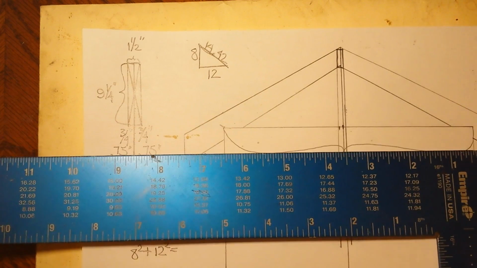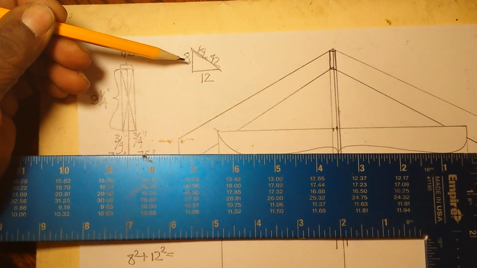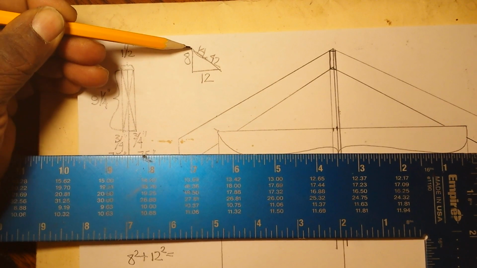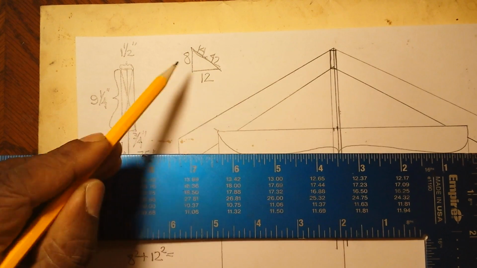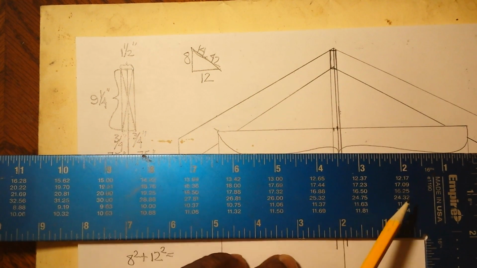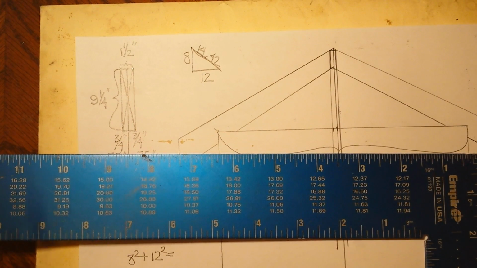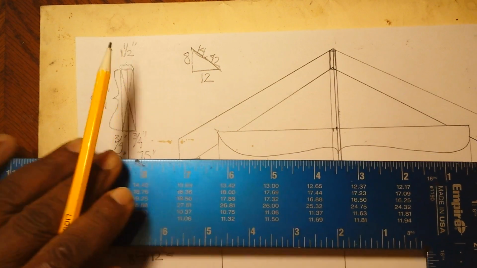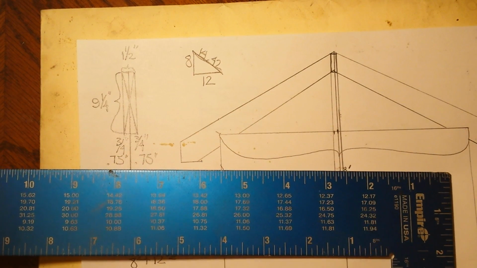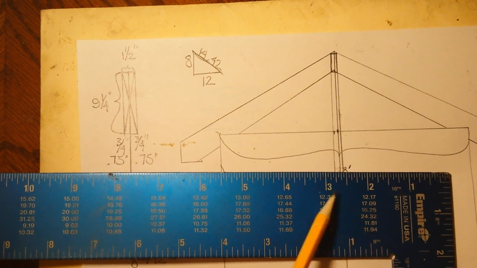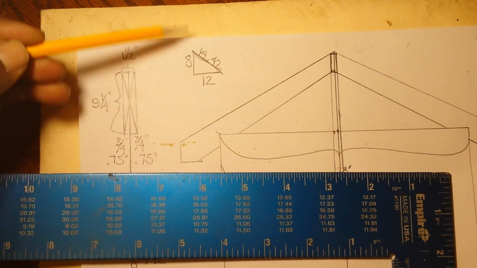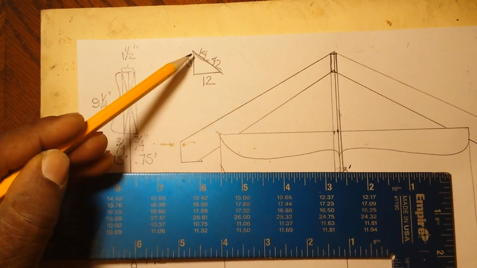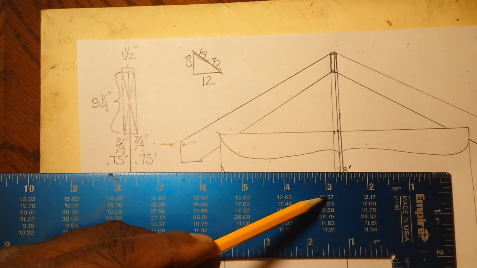So, for instance, this 8 here, instead of an 8-inch rise, if it was a 2-inch rise, it'll still be a 12-inch run. On all of these numbers, it's going to be a 12-inch run. And the hypotenuse would not be 14.42. It would be 12.17. For a 3-inch rise, the hypotenuse is going to be 12.37.